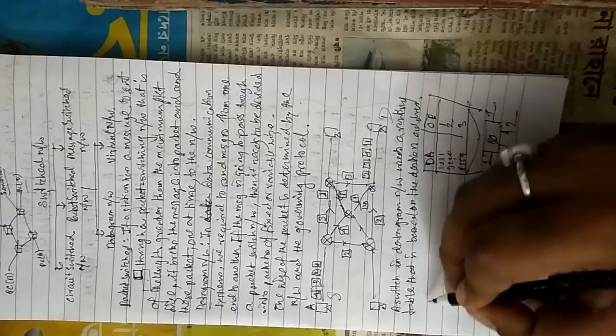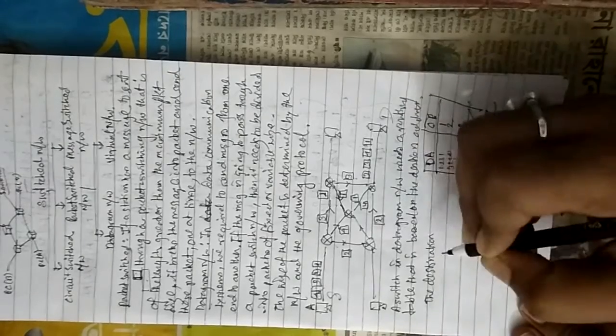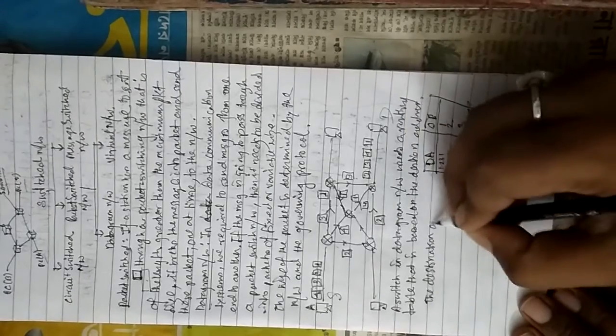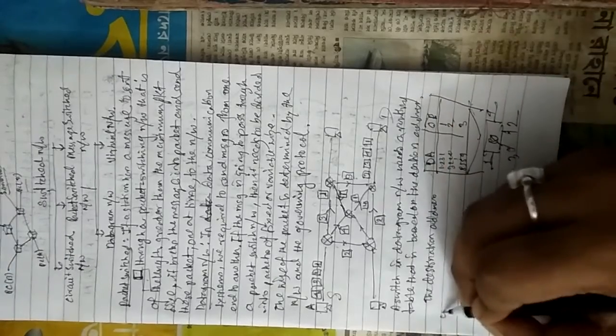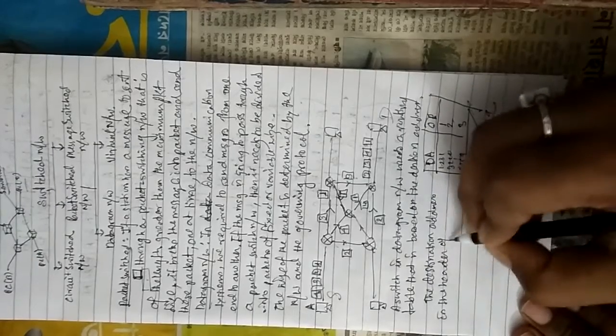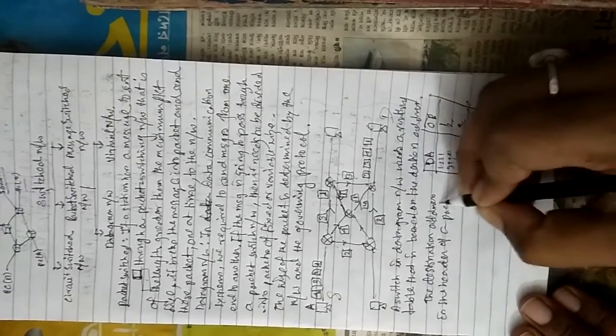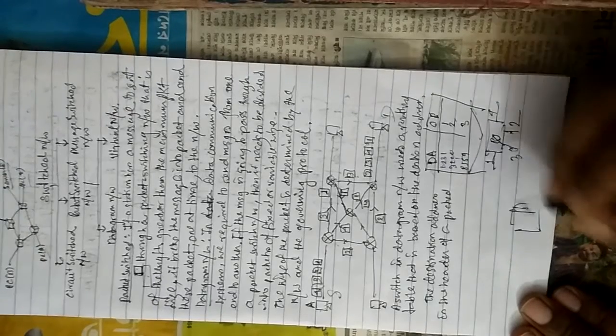We can say that the destination address is in the header of a packet. So there is a packet and there will be a destination header.